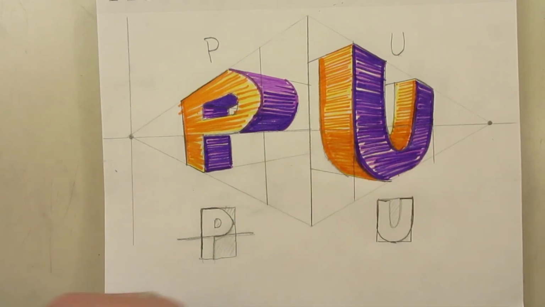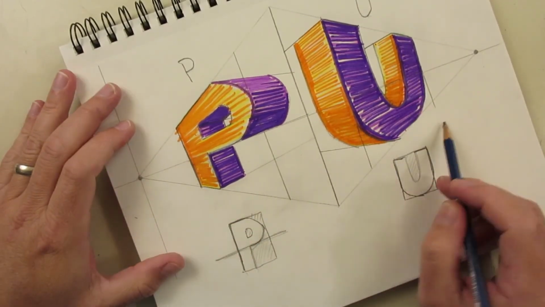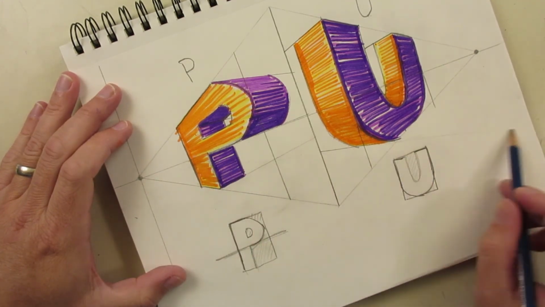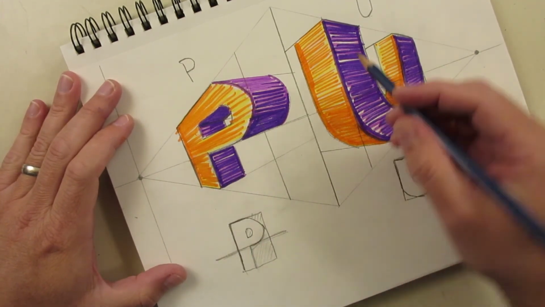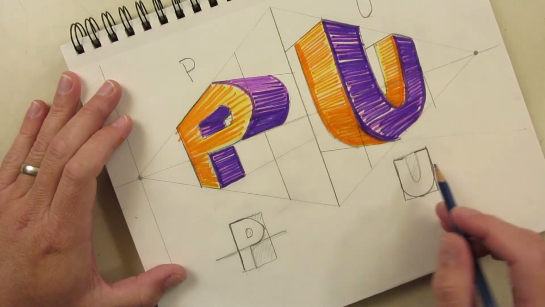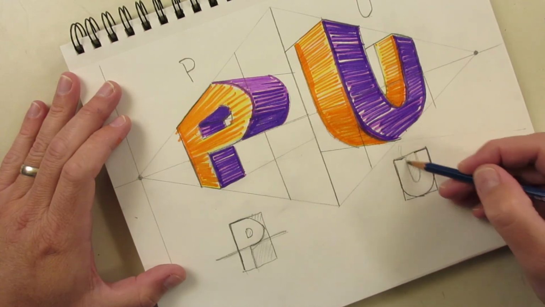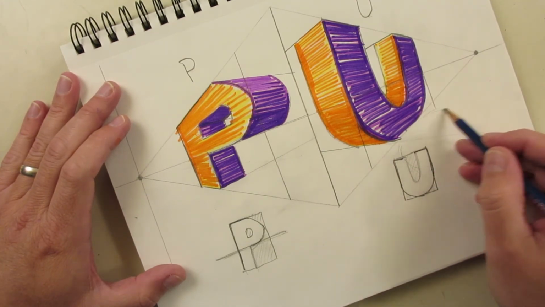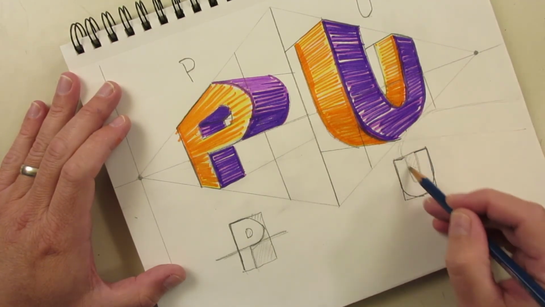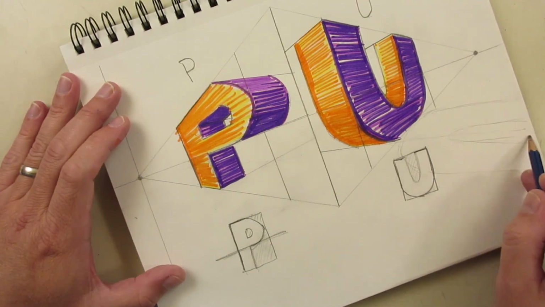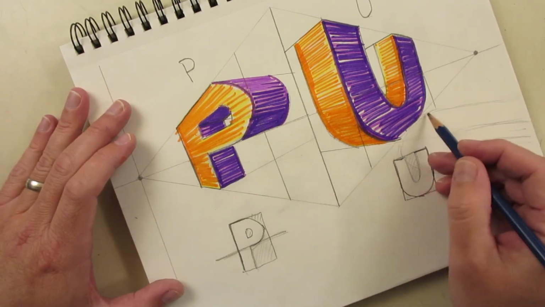So if we think to ourselves that it's actually sitting on top of ground, this U would get a shadow that comes from over here and goes out, right? But not only that, we need to think about how it curves out from here in the opposite direction of it. We could place a shadow in here on the ground that would be getting cast, right?